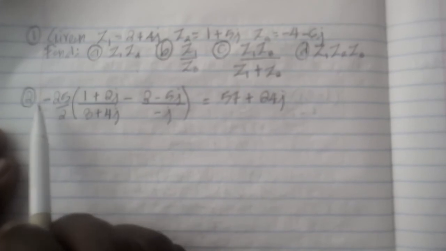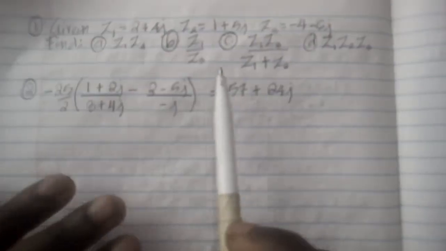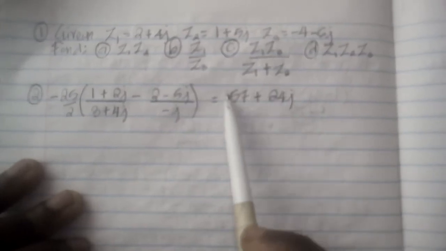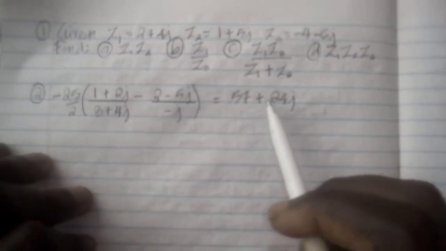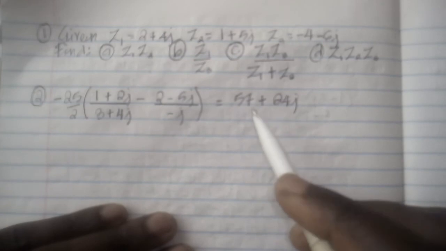In the second question you are to show that minus 25 over 2 into brackets, 1 plus 2J divided by 3 plus 4J minus 2 minus 5J divided by minus J, all into brackets, is equal to 57 plus 24J. You have to show that if you work this out, your result will be this. So try them out on your own, and I will give you the solutions to these problems in our next lesson. Thank you for staying with me. This is Understanding Math.